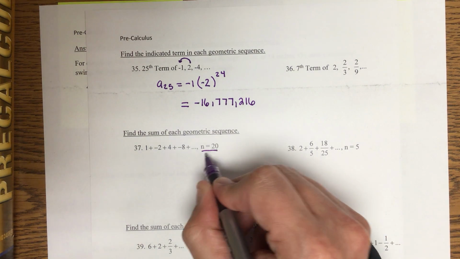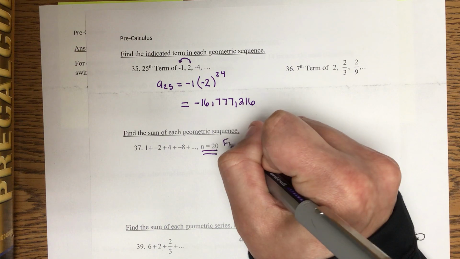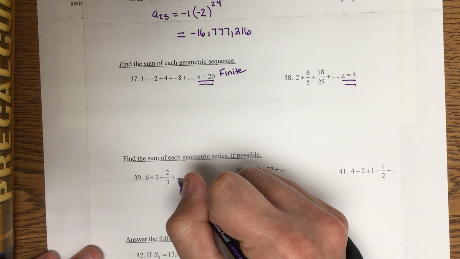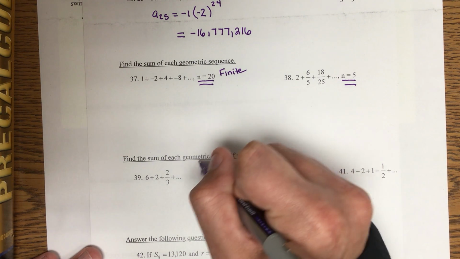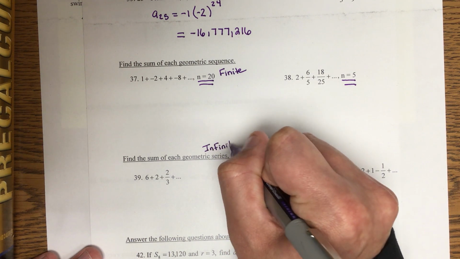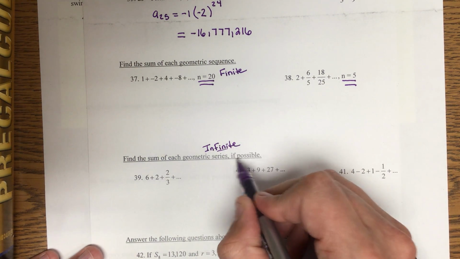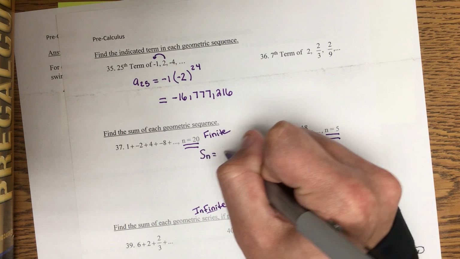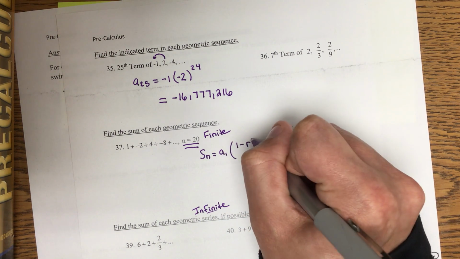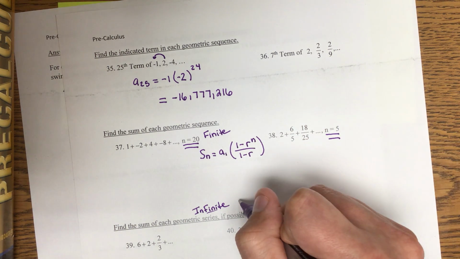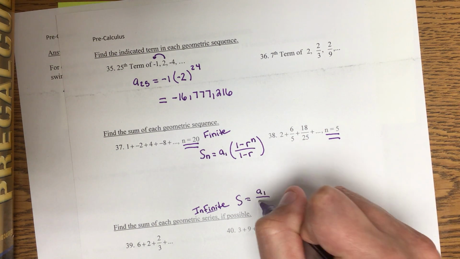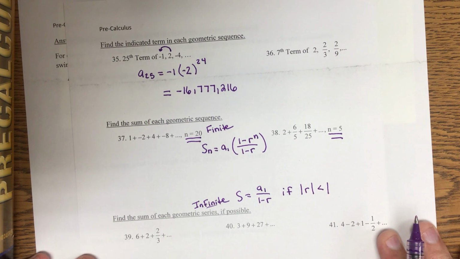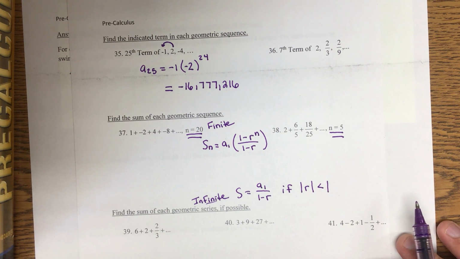And then it says find the sum of each geometric sequence. And so you'll notice that they give you some n values here. So these are finite. So you're going to use the finite formula, whereas here they imply that it's going to go on forever. So you're going to use the infinite formula here, if possible, right? So for finite, I would go the route of S sub n is equal to a sub 1 times 1 minus r to the n power all over 1 minus r, whereas infinite is a sub 1 over 1 minus r if the absolute value of the ratio is less than 1. So there are some of those that aren't possible just because it doesn't fit that requirement.